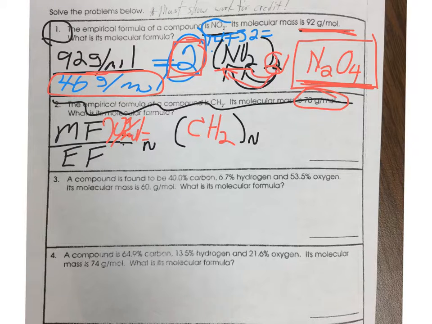Let's go. What's that red number that you put on top? Up here, this is a 70 grams per mole. I was trying to squeeze it in.